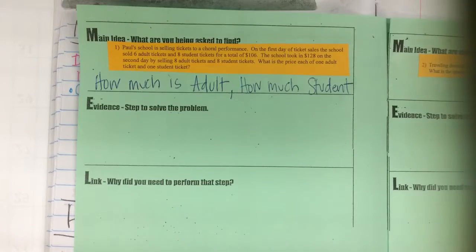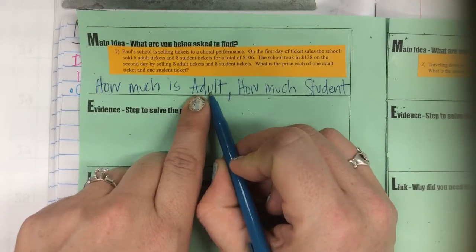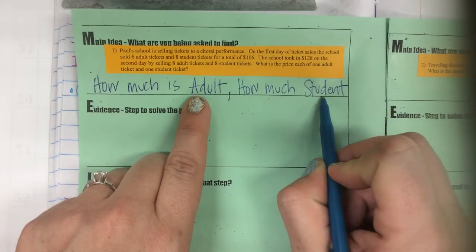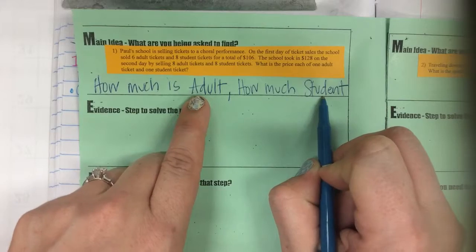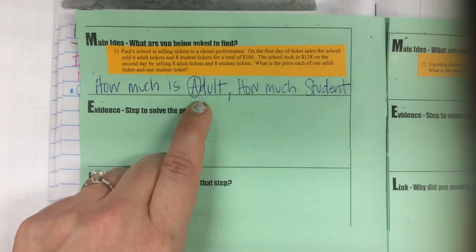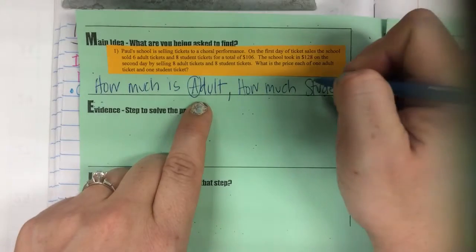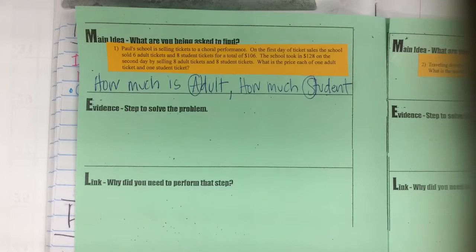But if I look at this problem, I can assign adult the variable x and student the variable y, or I could flip-flop it. Or I can know that there just needs to be 2 variables. So I'm going to use a for 1 variable, and I'm going to use s for my second variable. So each equation is going to contain the variable a for adult, and the variable s for student.